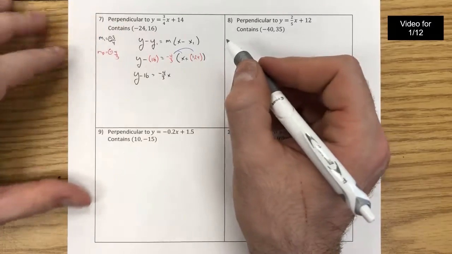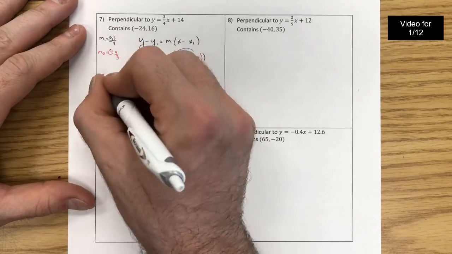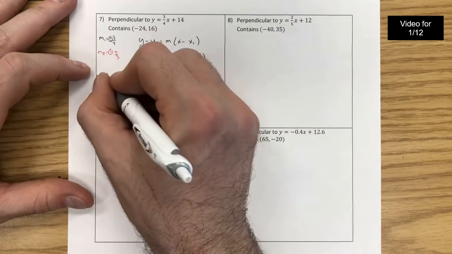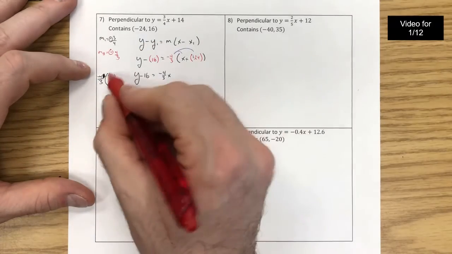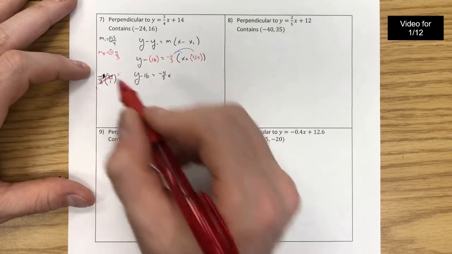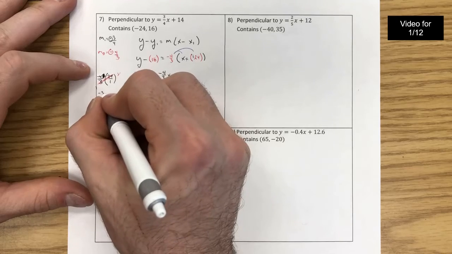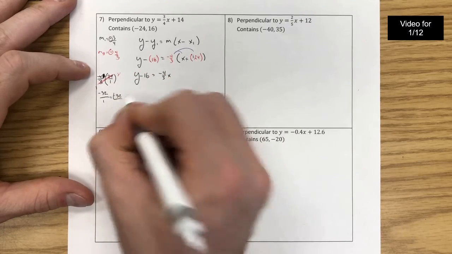This is the part that's curious. So my -4/3 times my newly positive 24/1. I'm going to cross reduce. So 24 divided by 3 is 8/1. So it's actually -4 times 8, which is -32. 1 times 1 is 1, or just -32.